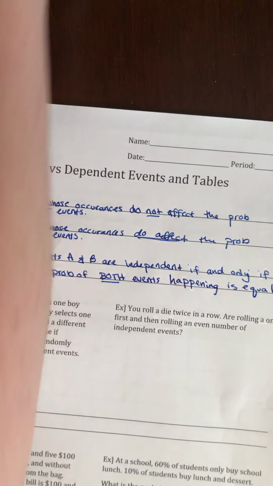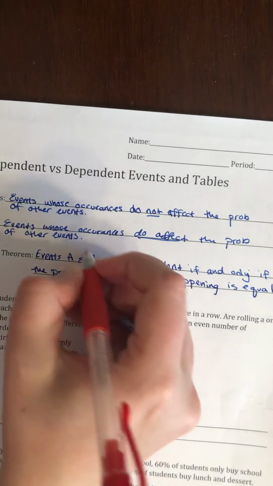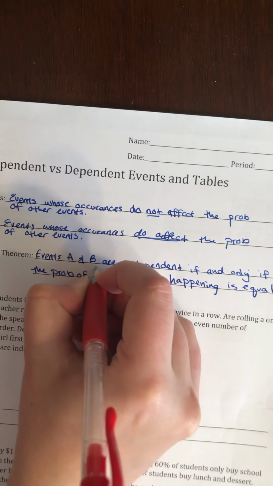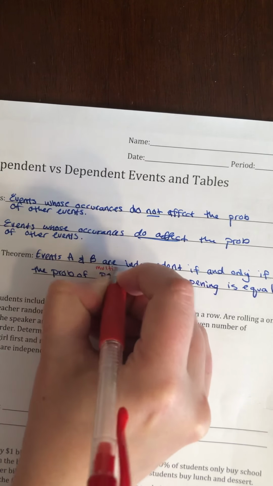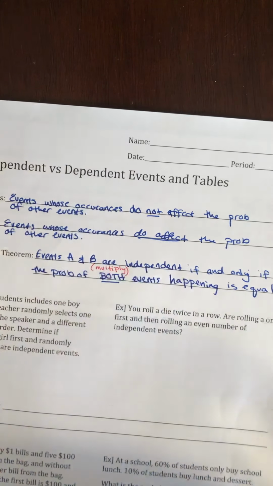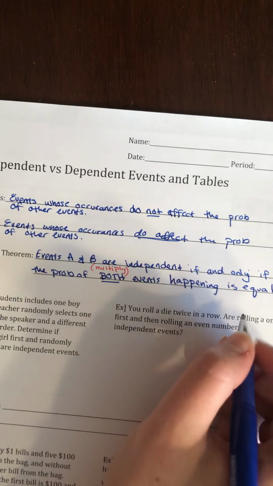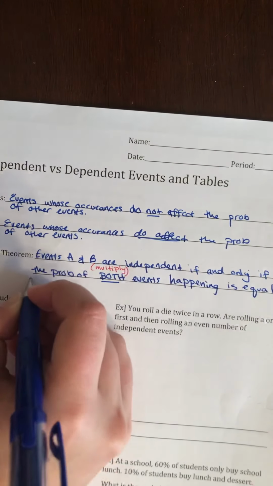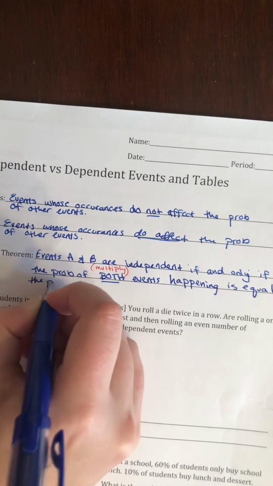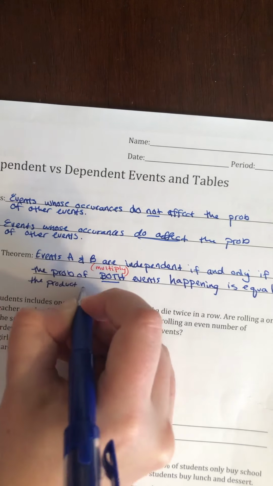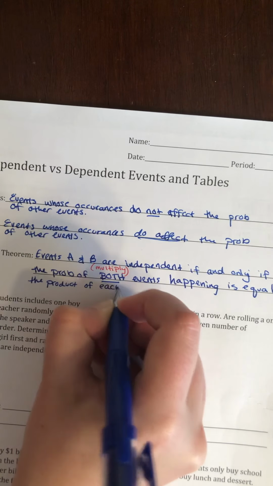So remember, when we have words like both, we multiply. We learned that from the last section. So the probability that both events happen is equal to the product of each probability.